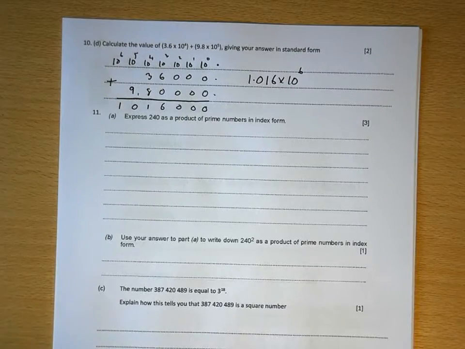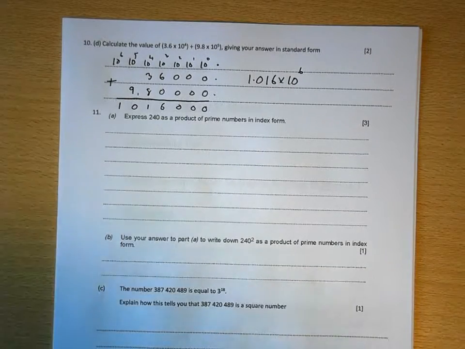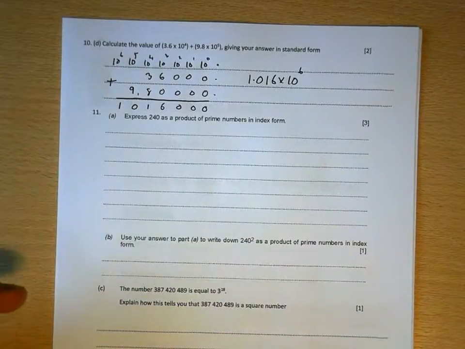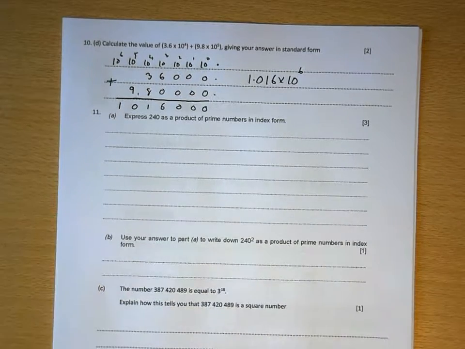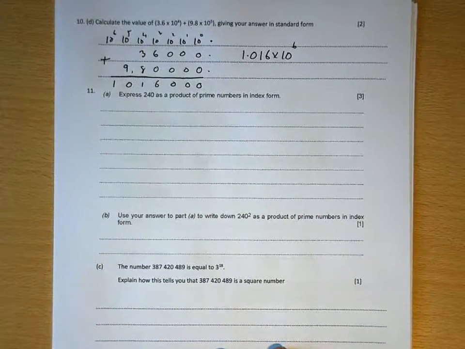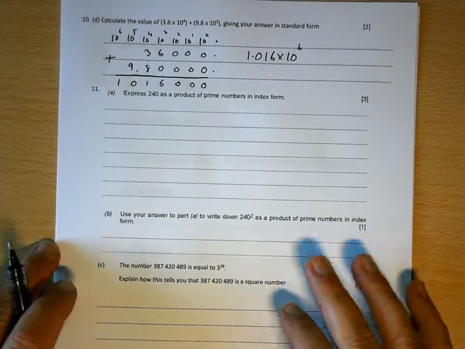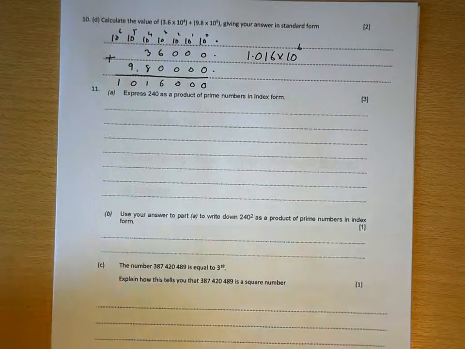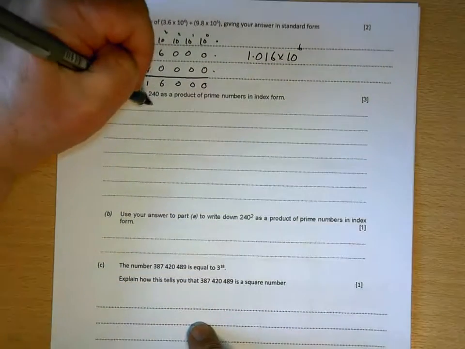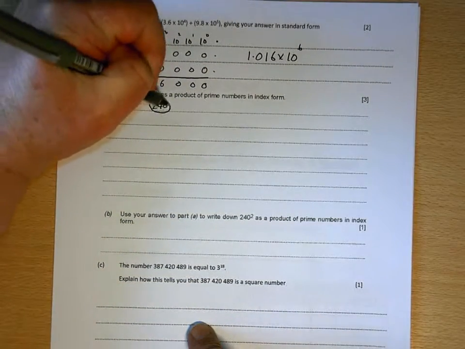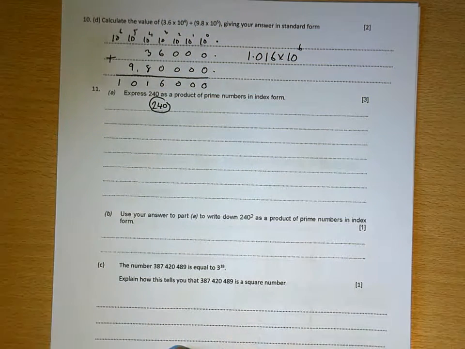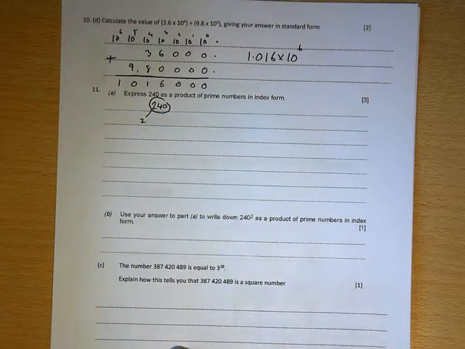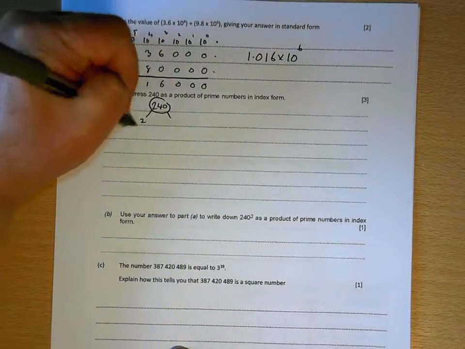Question 11, so this is now the other bonus topic really. So we had standard form, which is a grade B topic, and product of primes is also a grade B topic that often students are quite confident with. So 240, what we do is repeatedly divide that by prime factors until we can divide it no further. So it's even, so we can divide by 2.